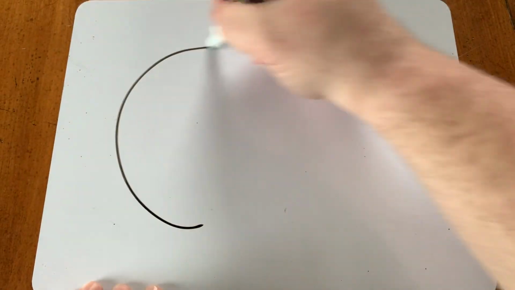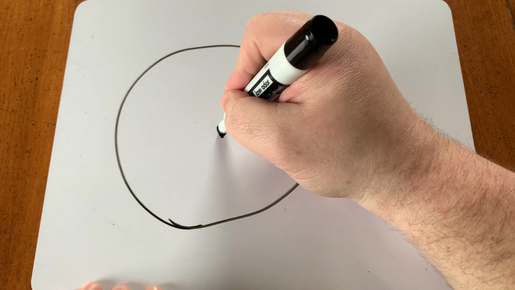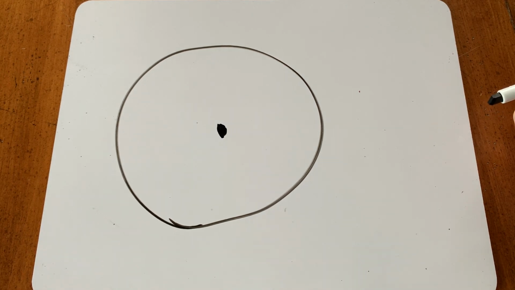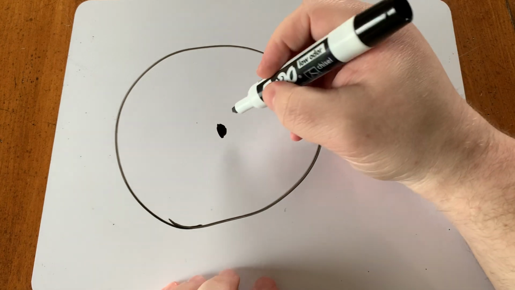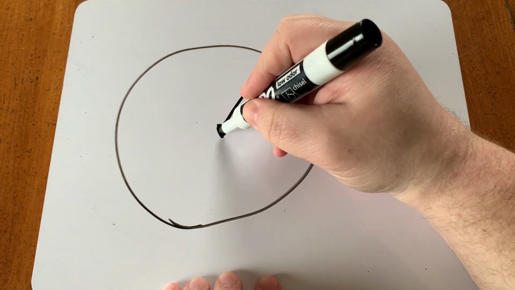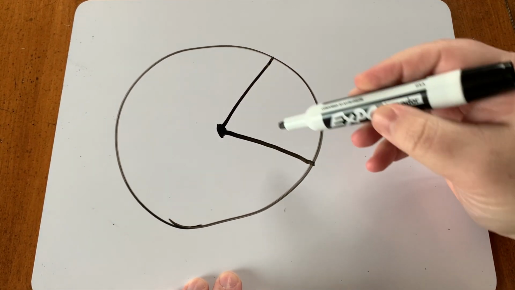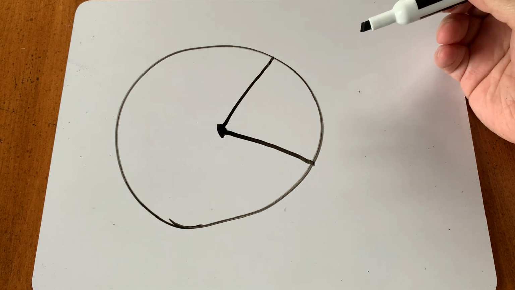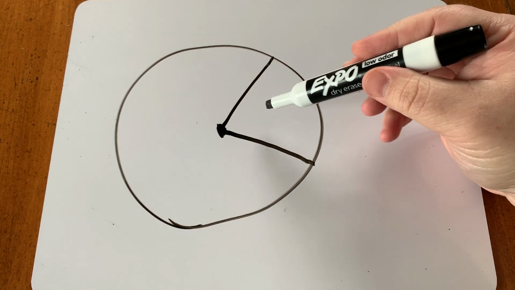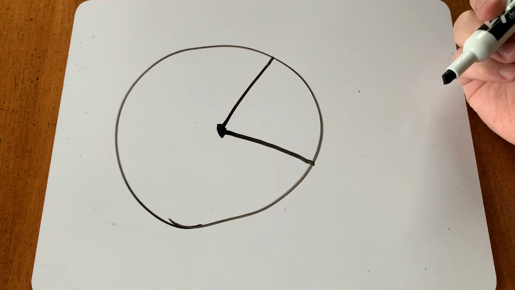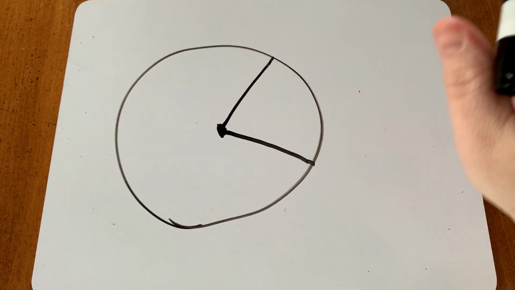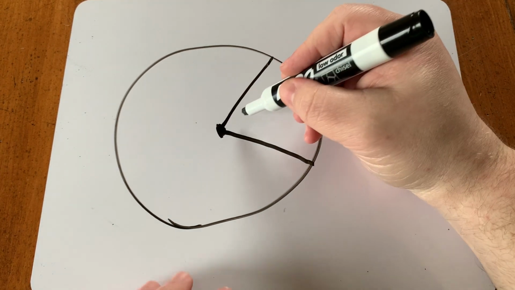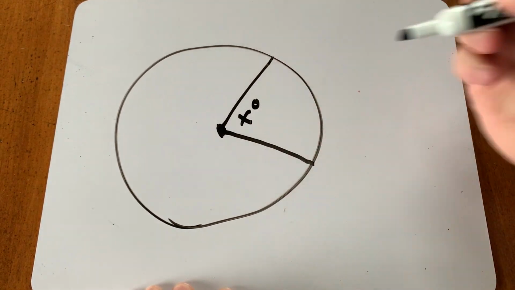So if we had a circle, we have the center of the circle, and if we take any two radii, the two radii will create one Euclidean angle and one non-Euclidean reflex angle, unless it's a diameter. That's a special case, we'll get to that. I'm going to call that x degrees.